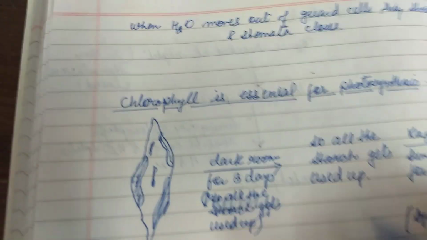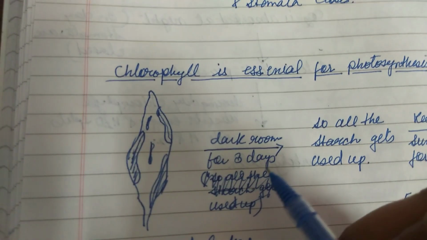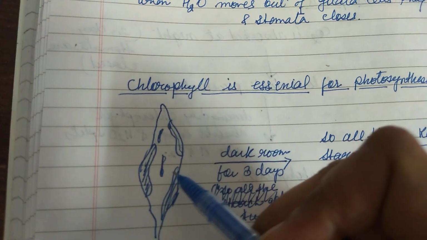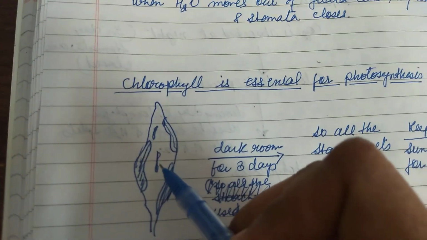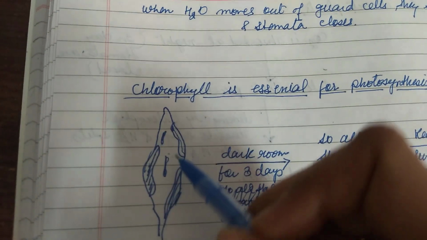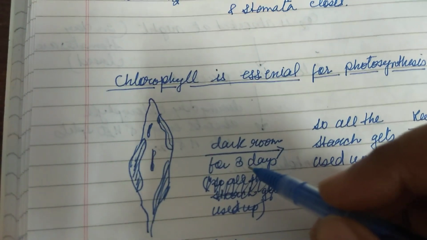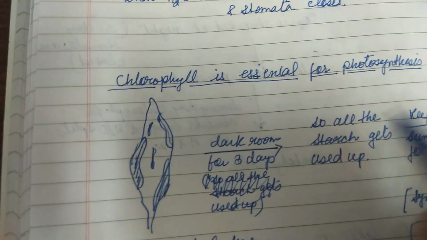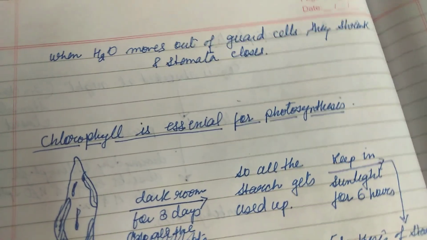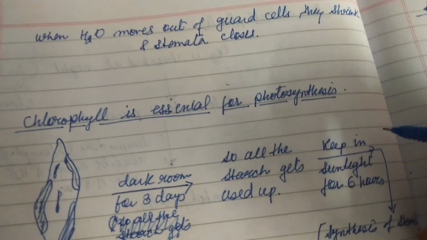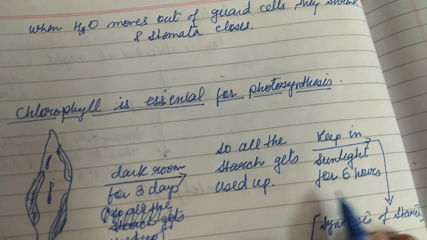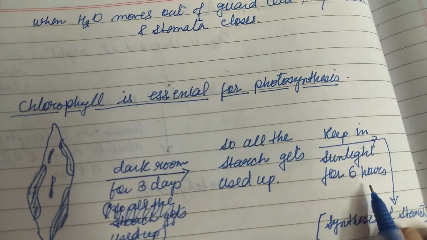Now what we have done, we have kept it for 3 days in a dark room. Why have we done this? We have done this so that all the starch present gets utilized. So if we keep it in dark for 3 days, there will be no starch in it. Clear? After keeping it for 3 days in a dark room, we'll keep it in sunlight for almost 6 hours. So what will happen?